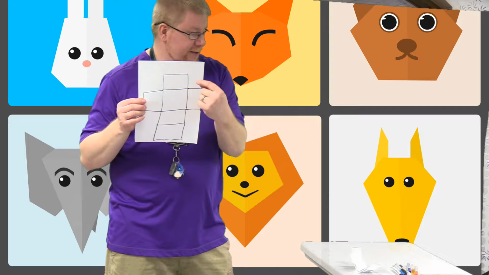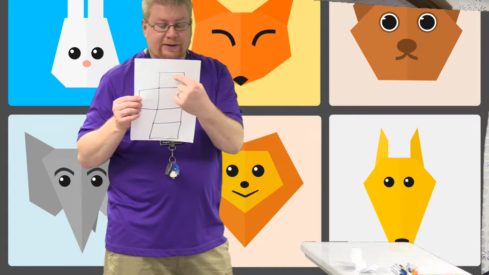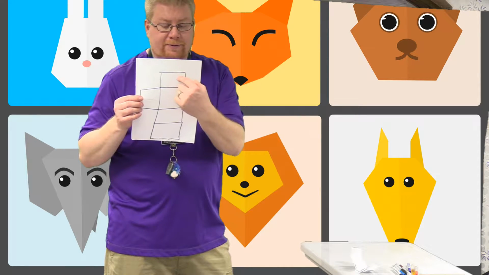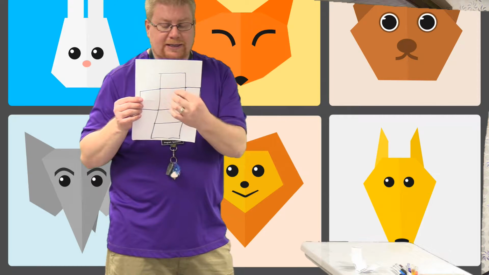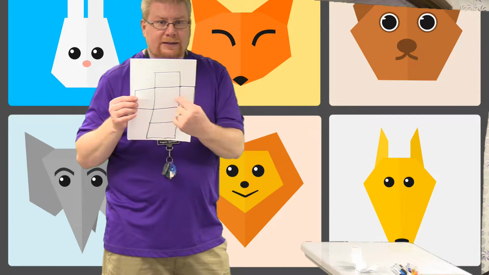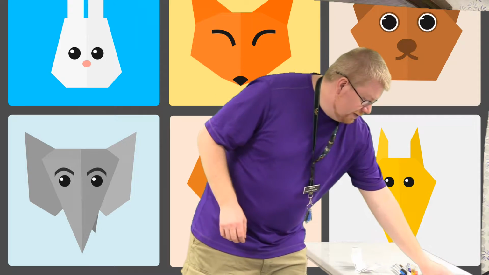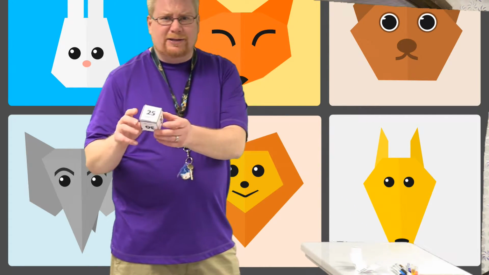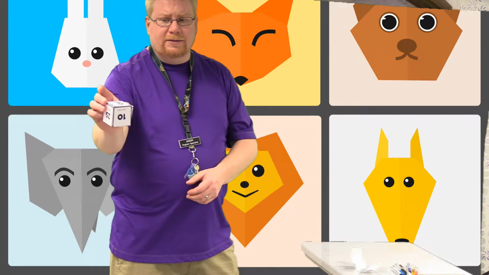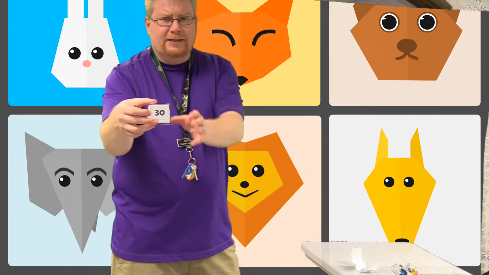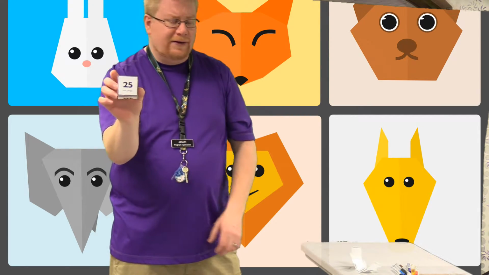What we're going to do today is use seconds. So I put a number 5 and then seconds, and 10 and seconds to create this dice that has different times on it. So you can see it has like 30 seconds and 5 seconds and 25 seconds.